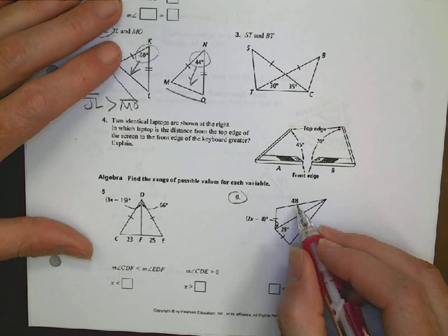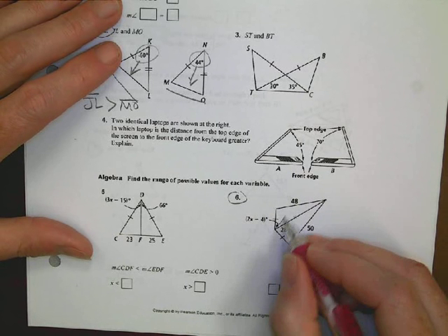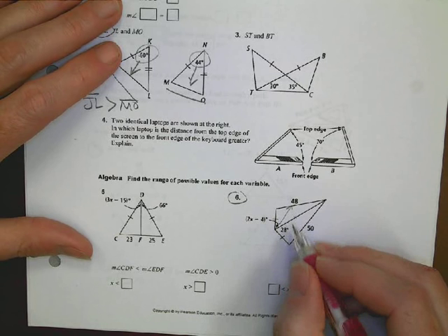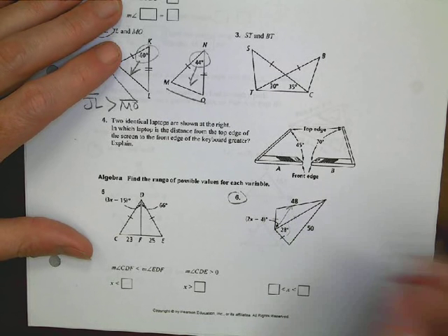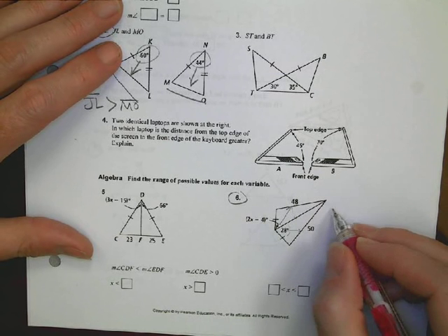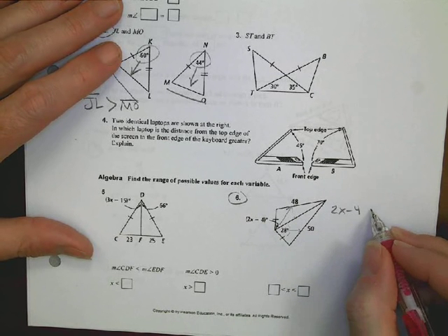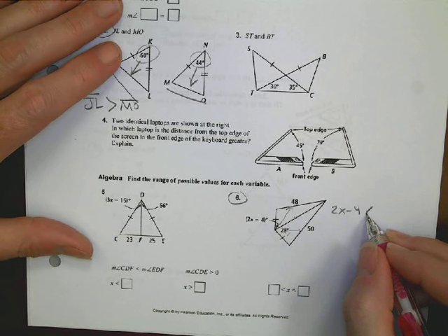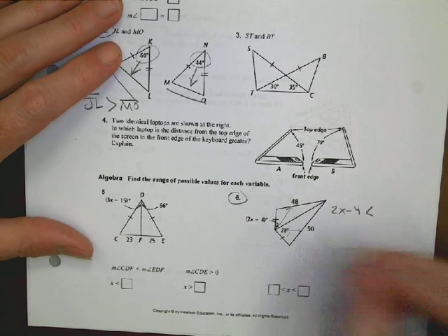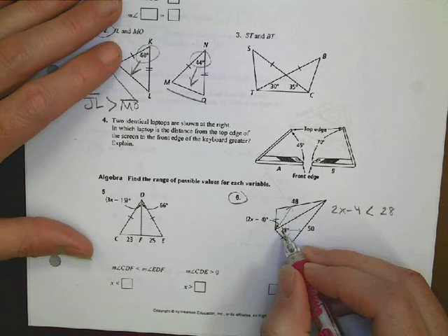But I have a 48 and I have a 50, which tells me that this angle here is going to be less than 28 degrees, because 28 gets me to 50. This is smaller. So when I set up an equation, 2x minus 4 needs to be less than 28. This angle has to be less than that angle.